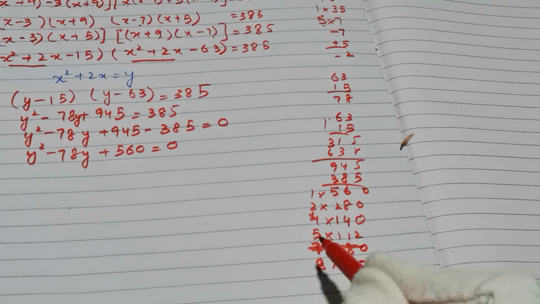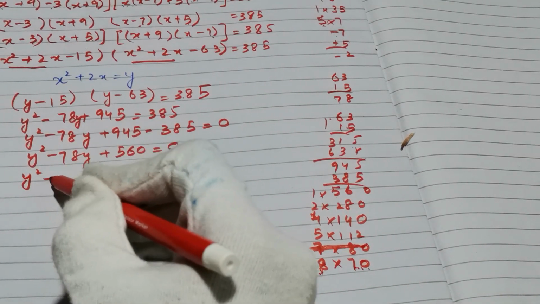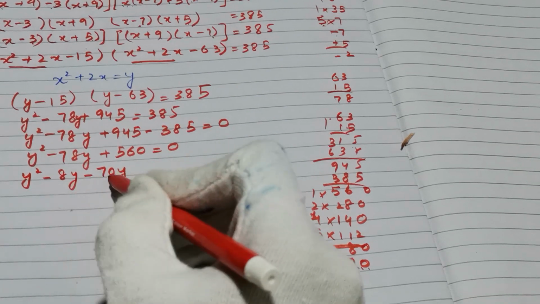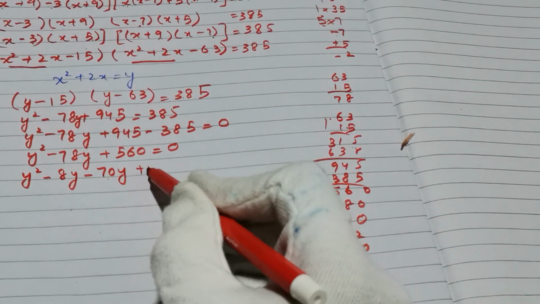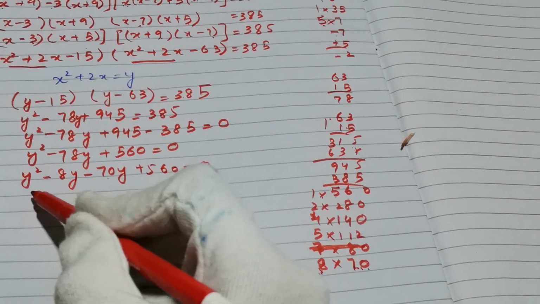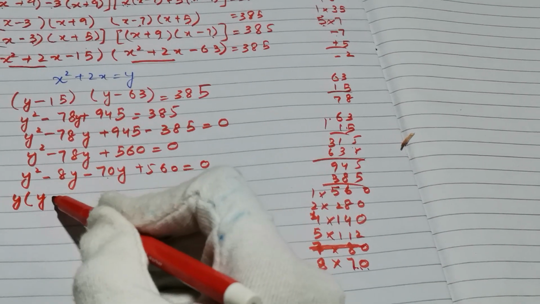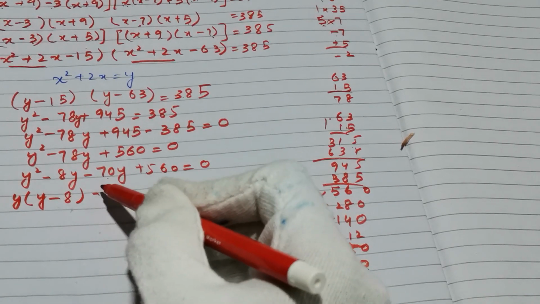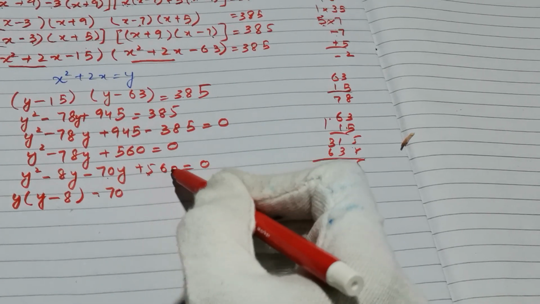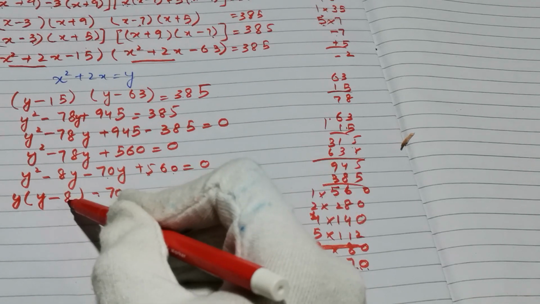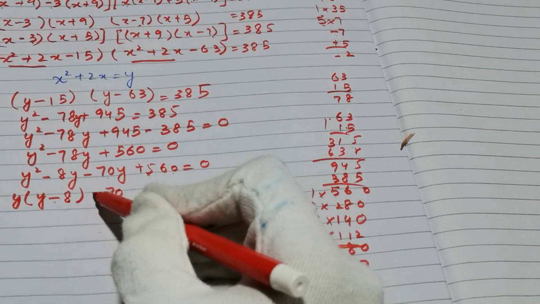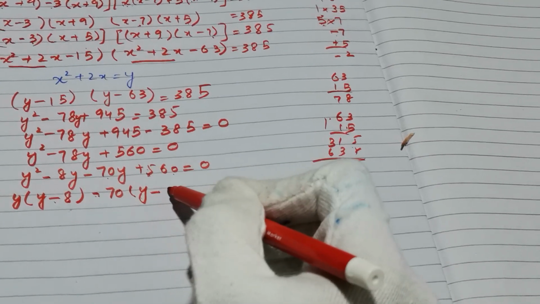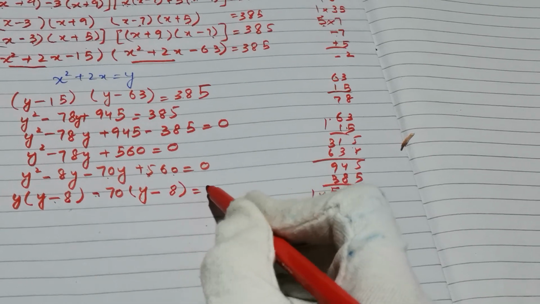70 plus 8 is 78. So the factors are y square minus 8y minus 70y plus 560 equal to 0. Now we will take common: y minus 8, minus 70. Why do we take minus common? Because the constant has a negative sign, so it means we will take minus common. Minus minus plus, minus plus minus, 78 and 560.